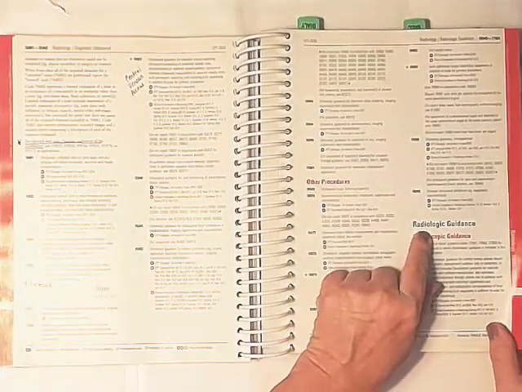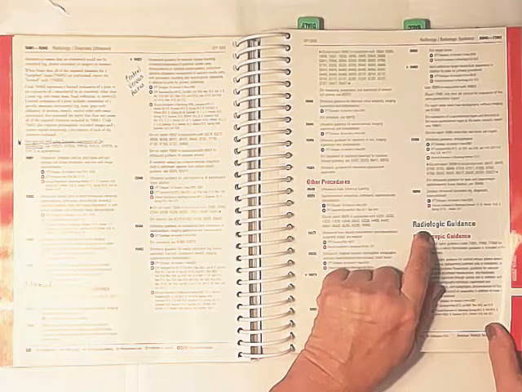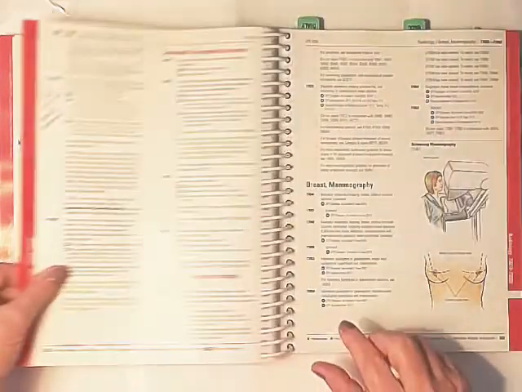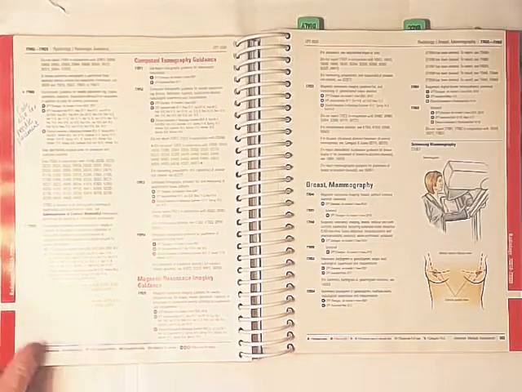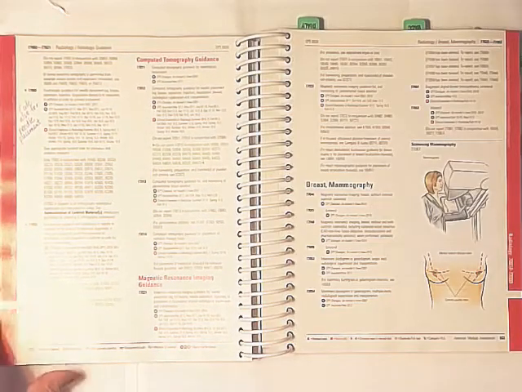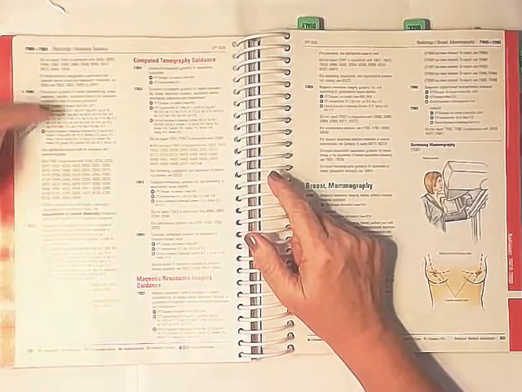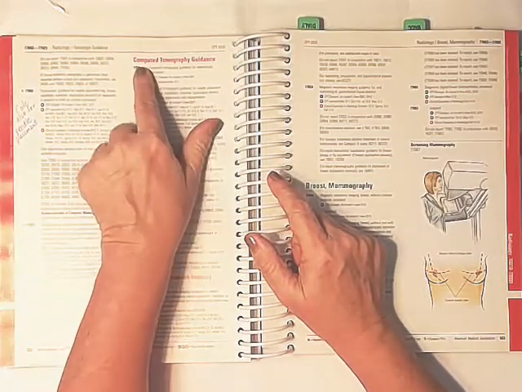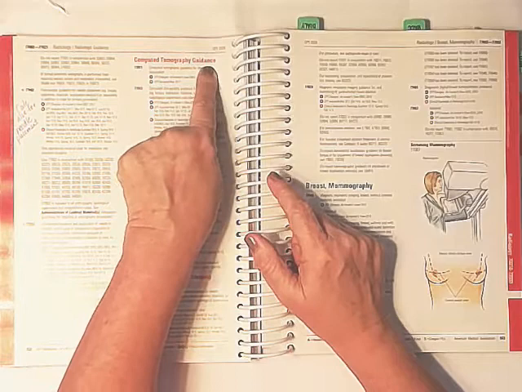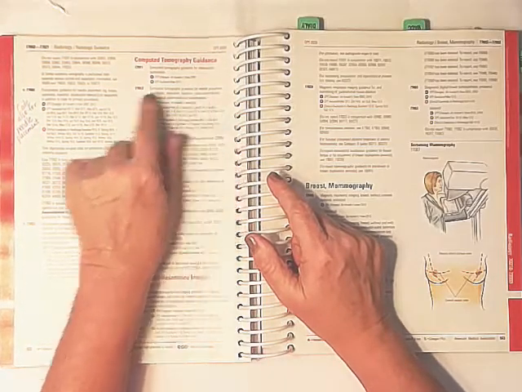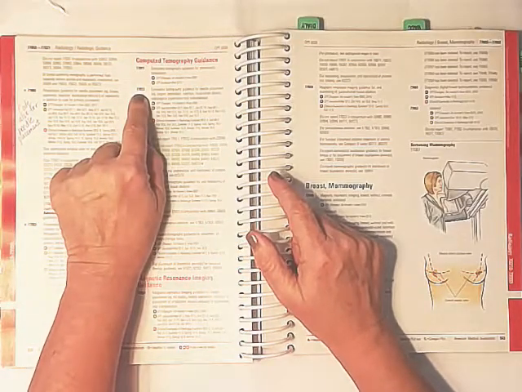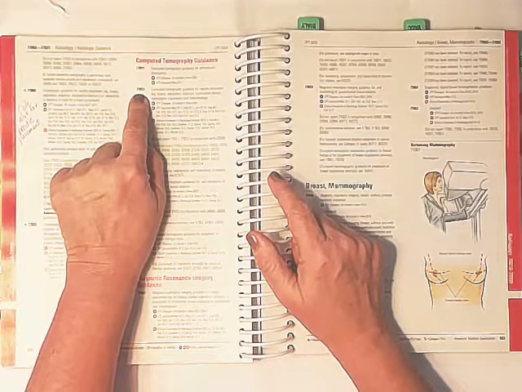We're going to be doing radiologic guidance. So we have to specifically find CAT scan for needle placement. Here's fluoroscopic for needle placement, so that's not it. Here's computed tomography guidance for needle placement. So our code would be 77012.